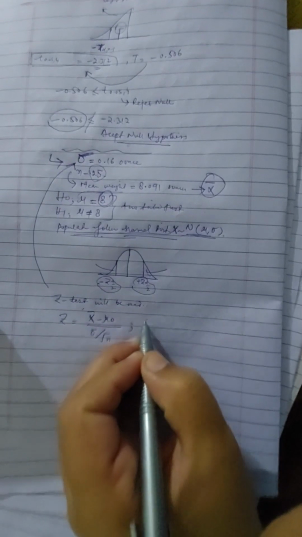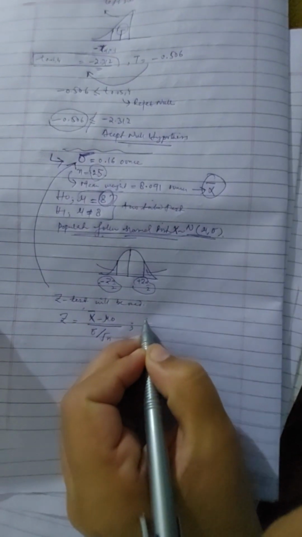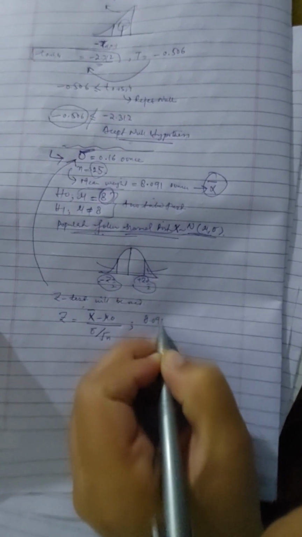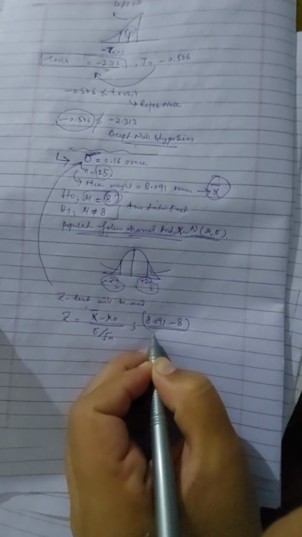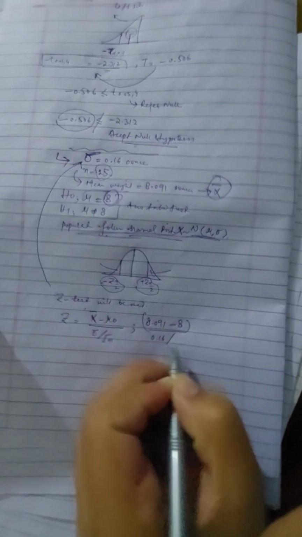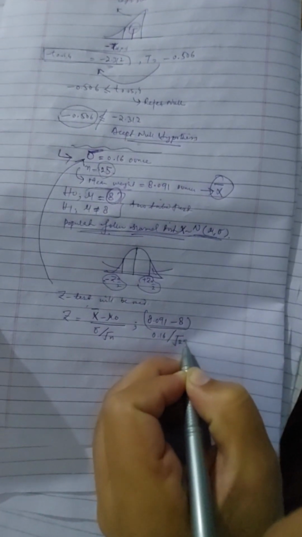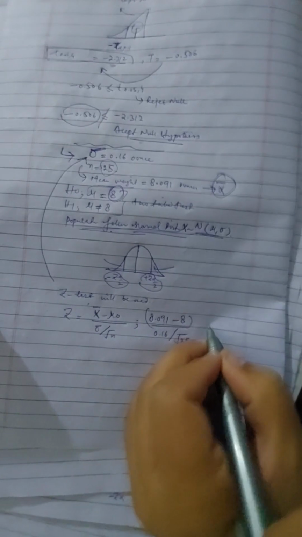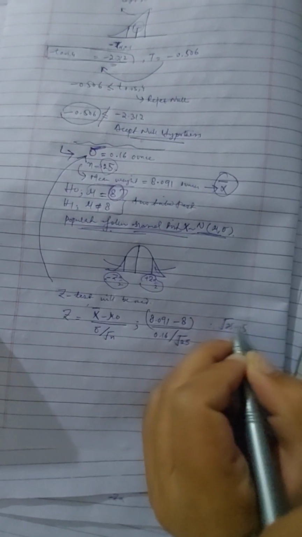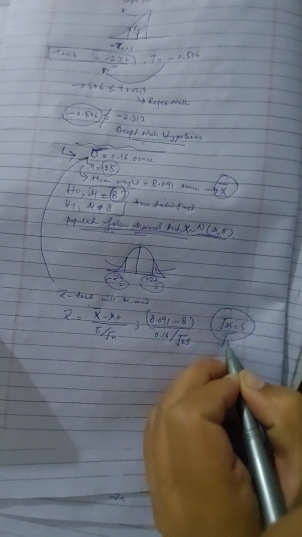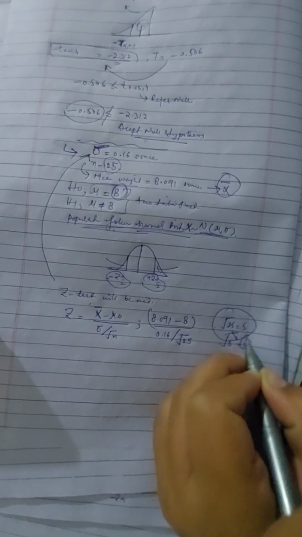So the z statistic can be found as 8.091 minus 8 divided by standard deviation 0.16 ounces divided by the root 25. We know that the root of 25 is equal to 5.